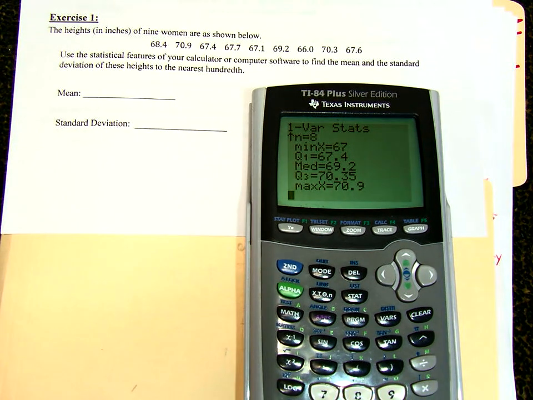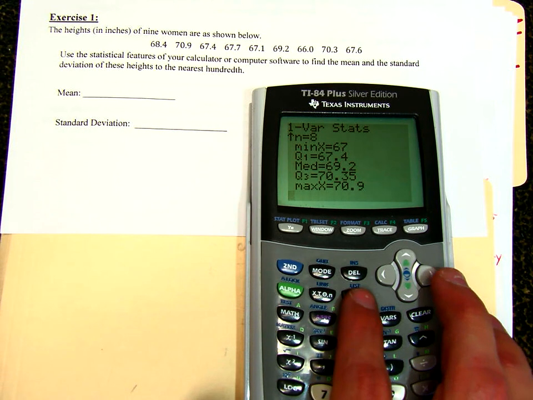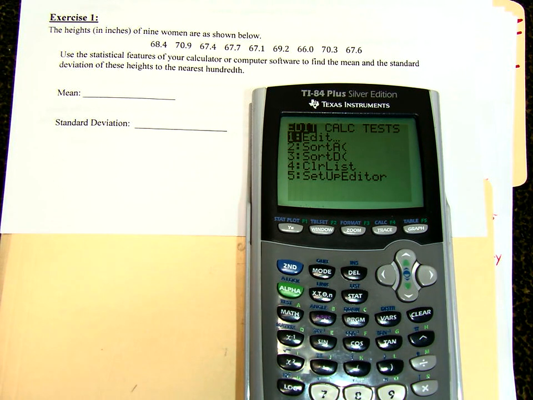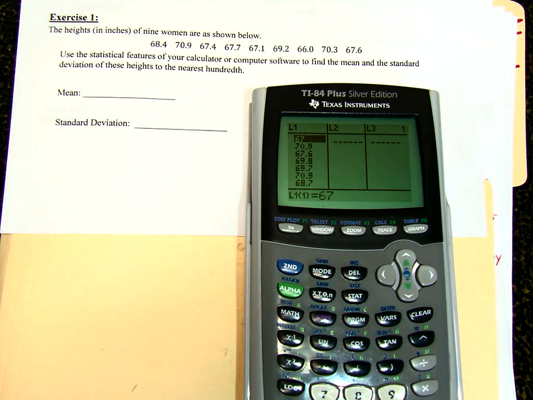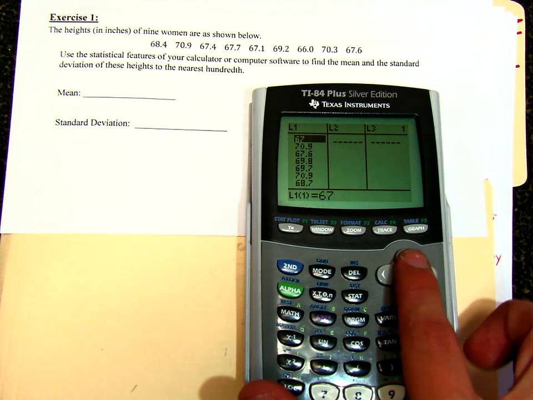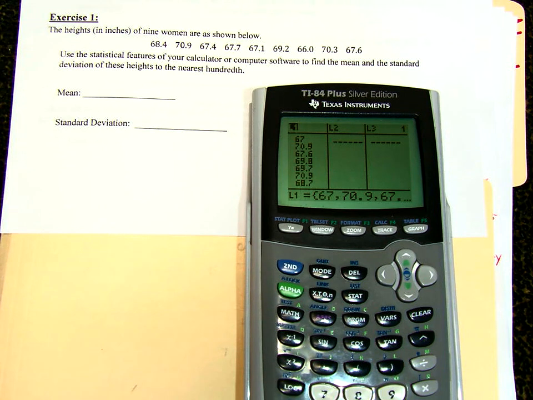So again I want to figure out what my mean is. I go to Stat, and since it's on Edit already, I hit Enter. I want to edit this list, but I want to get rid of the list that was there before. So I go up to where it highlights L1, hit the Clear button, and push down, and it will clear out my entire list. Then I can type in all of my list here.